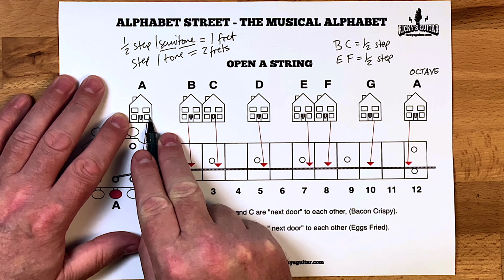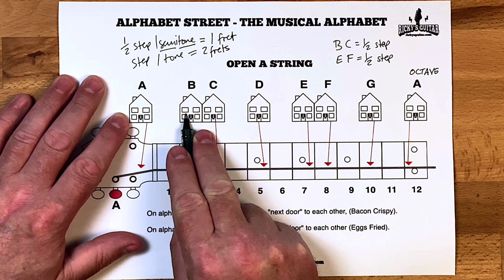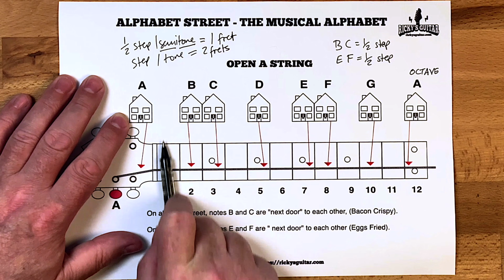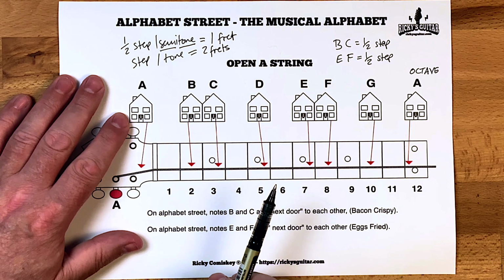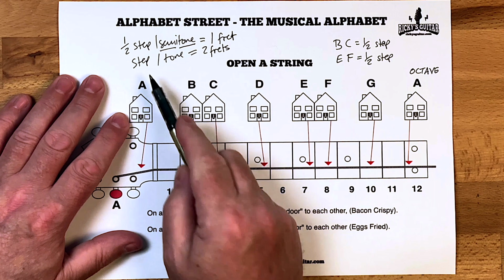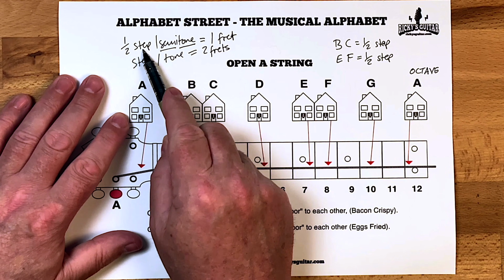Now hopefully you can see there is a gap between A and B. There is something that goes in here, but I'll save that for a lesson that I will put at the end of this video. But for now, what we need to do is figure out, are we using a half step or a step?